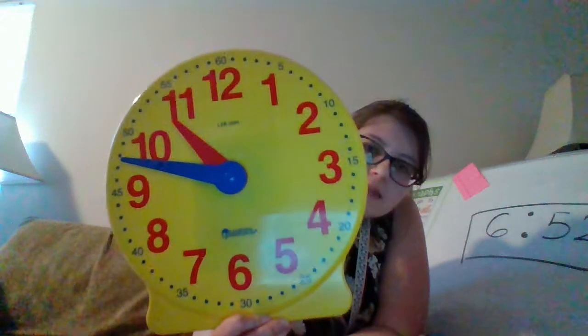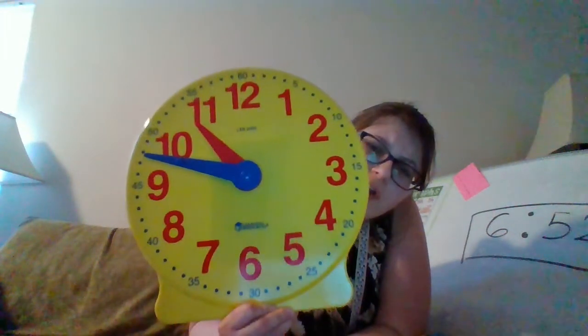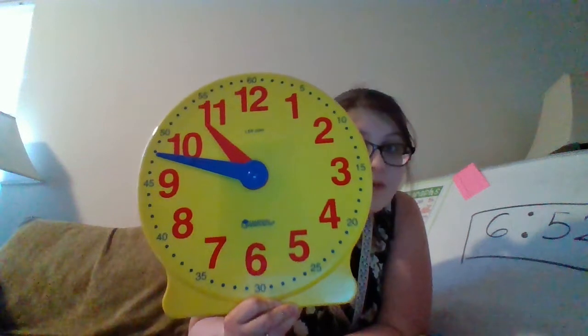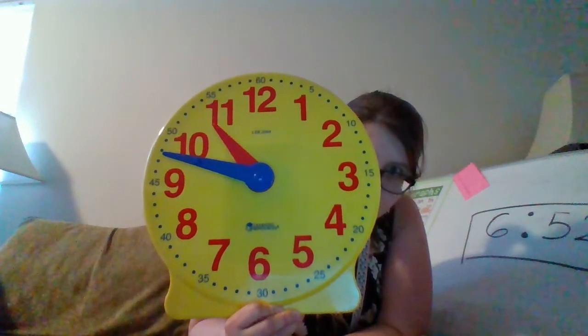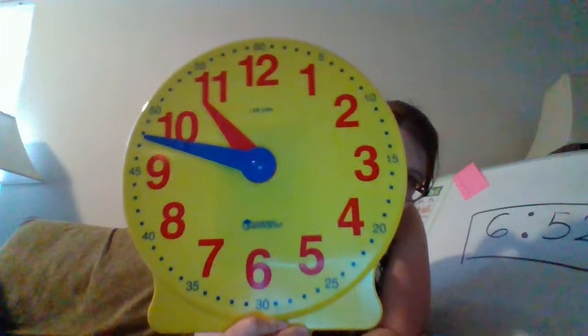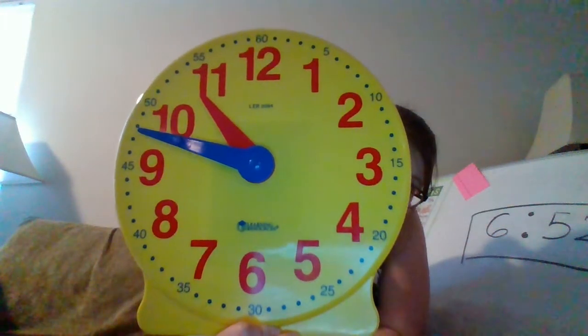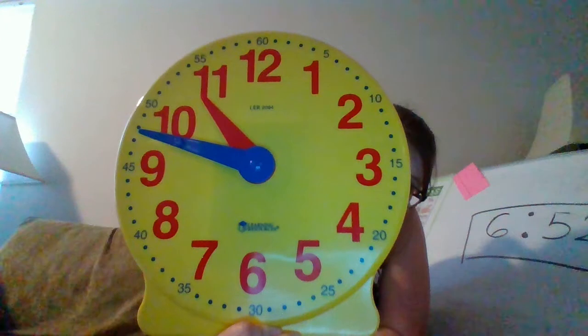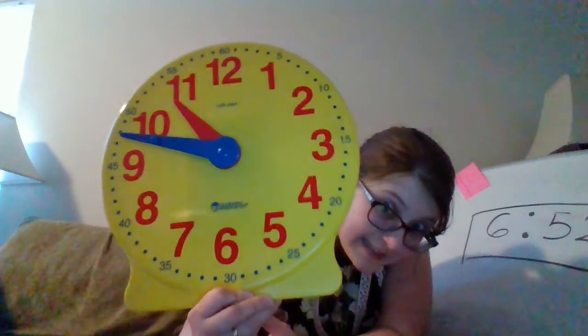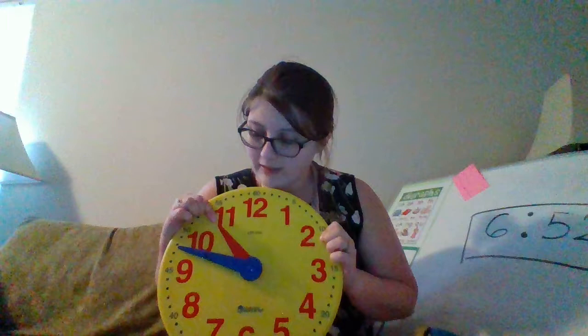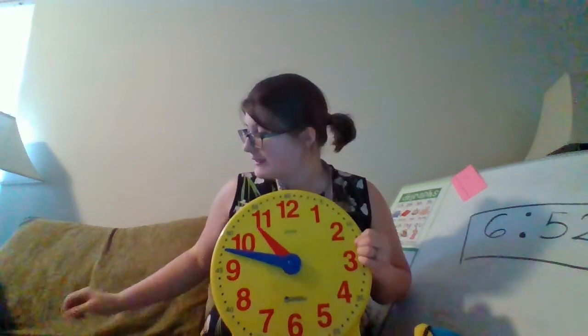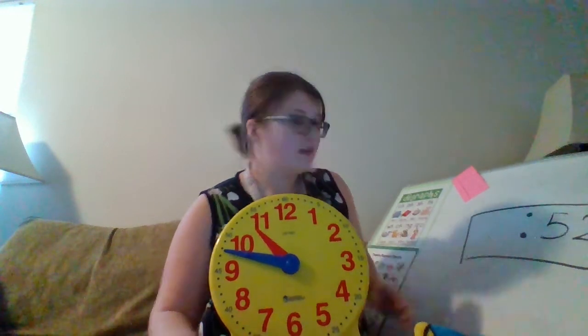What time is this? Let's look at the hour hand first. The hour hand is the small hand. Can you tell me what hour it would be? Did you say 10? That's right, because we want to look at our hour, and if it's not touching the next number, we need to go back. So that's right, it is 10 o'clock. So I'm going to change my digital clock to match my analog clock. 10.